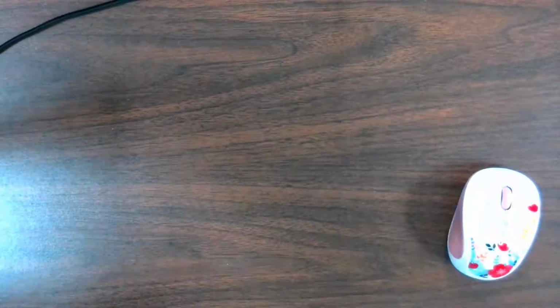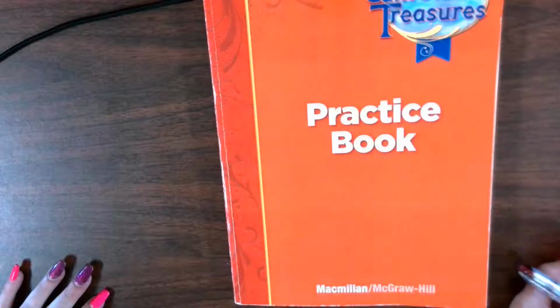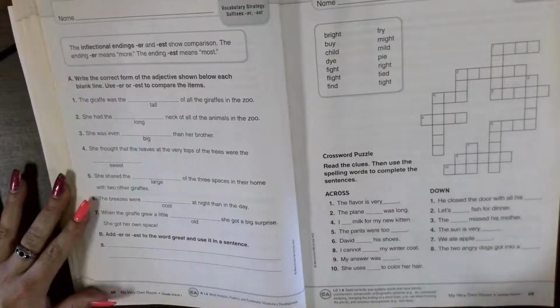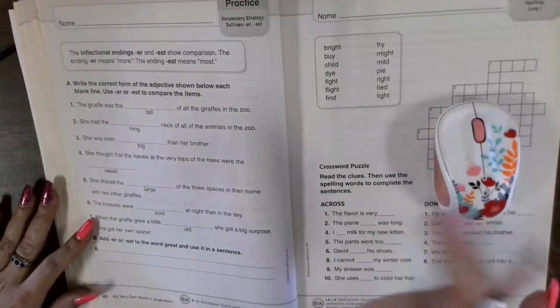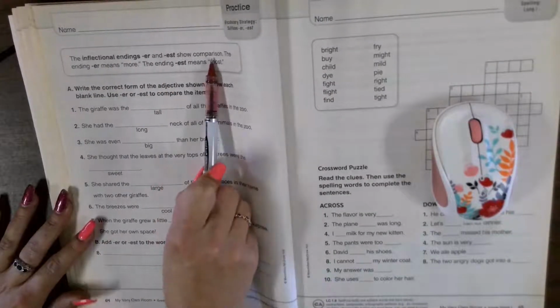Okay, so let's see, for Thursday, for reading, you are completing reading practice workbook page 64 and 65. So we're in our practice workbook. We're turning to 64. We've already read My Very Own Room. Okay, here you are either adding ER or EST to show comparisons.